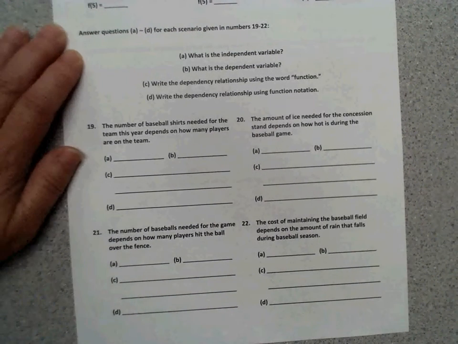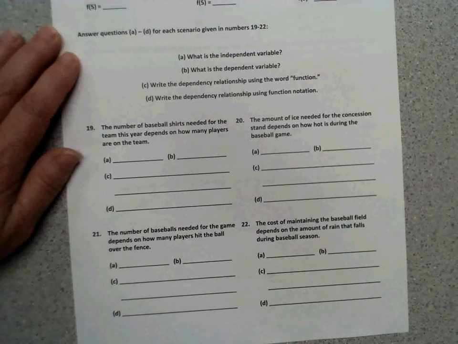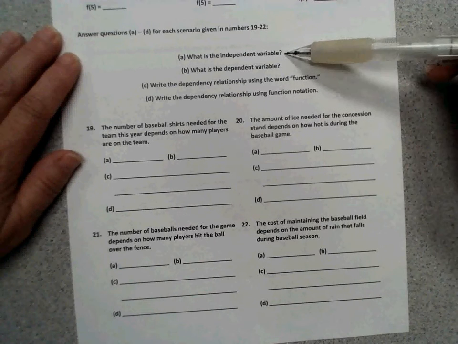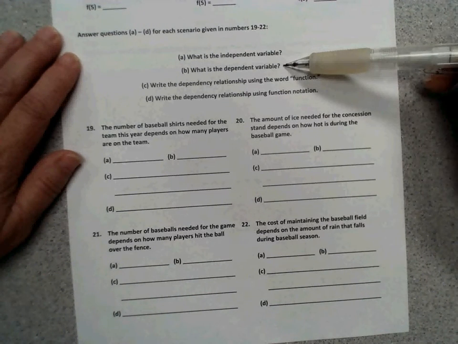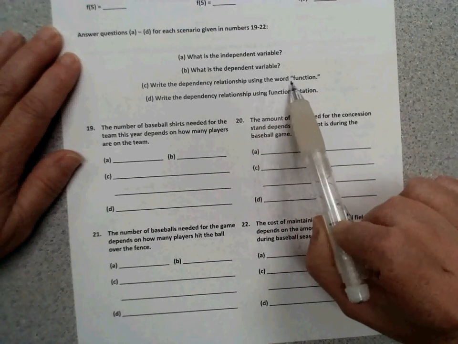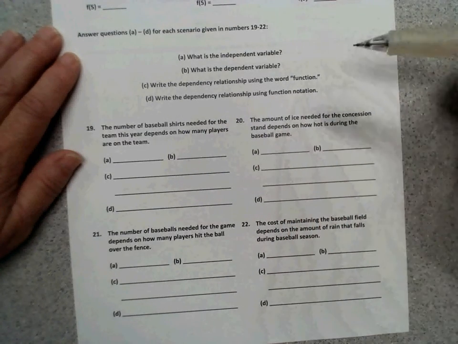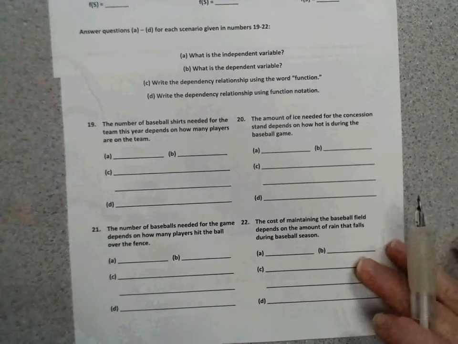For numbers 19 through 22, you're asked to answer 4 questions for each problem. First of all, what is the independent variable? Second, what's the dependent variable? Third, you are to write the dependency relationship using the word function. And fourth, write it using function notation. So you're going to be given a little scenario.